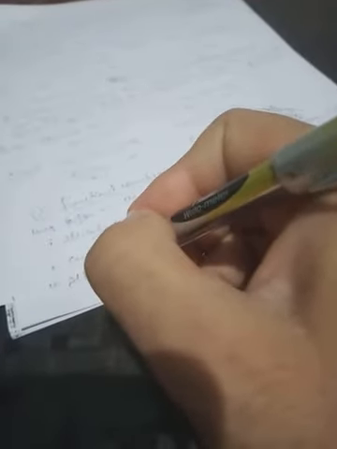So these two compounds, ethanoic acid and methyl formate or methyl methanoate, are functional isomers of each other, as they have different functional groups. In the same way, aldehydes and ketones also show this type of isomerism, which we call functional isomerism.